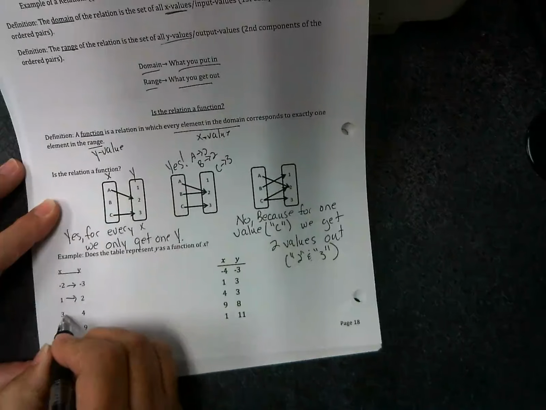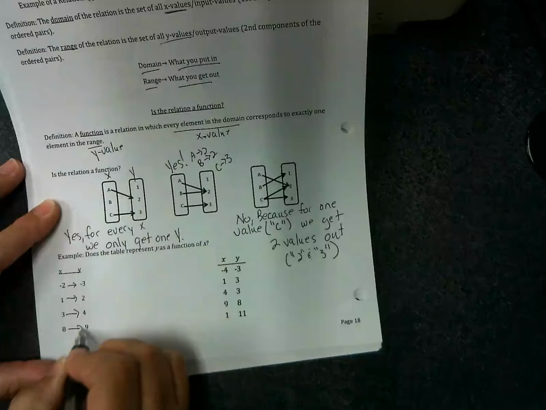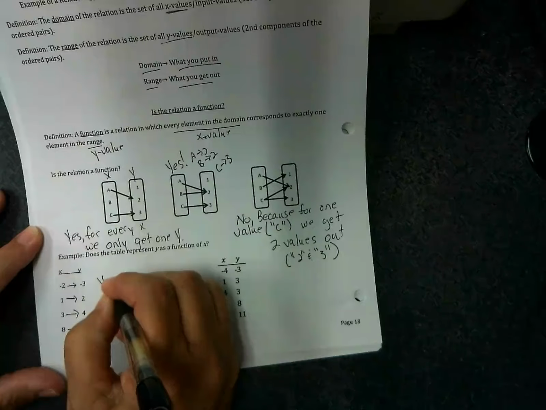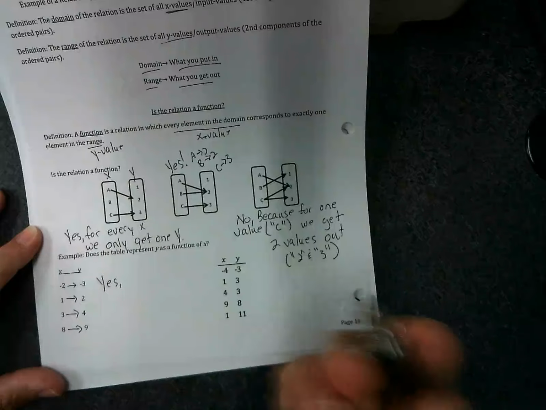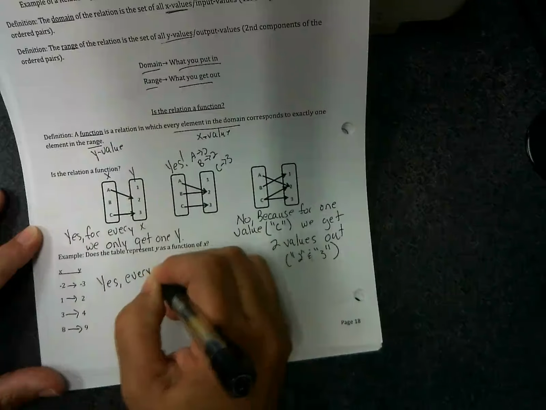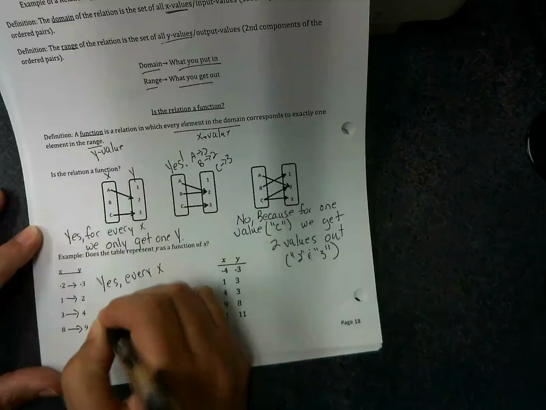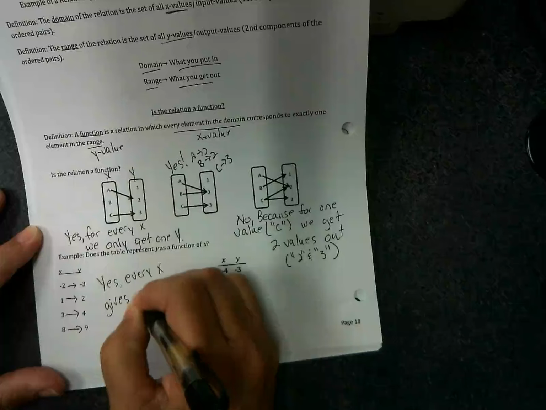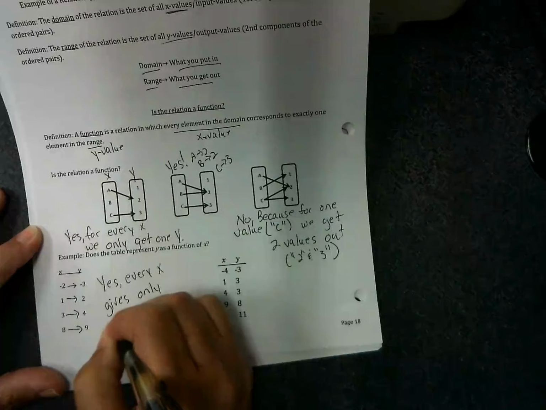Yes, because this -2 will give me -3, 1 will give me 2, 3 will give me 4, and 8 will give me 9. So, yes. So it's the same thing. Every x gives only one y.